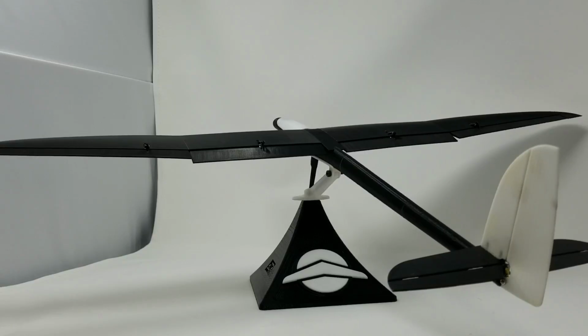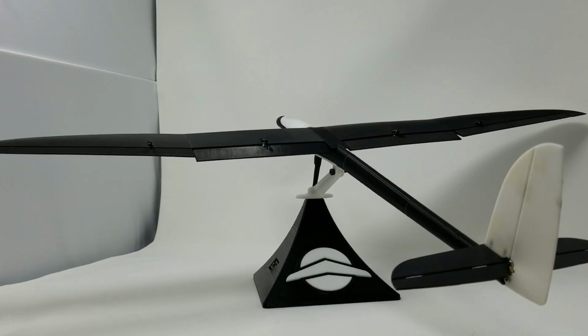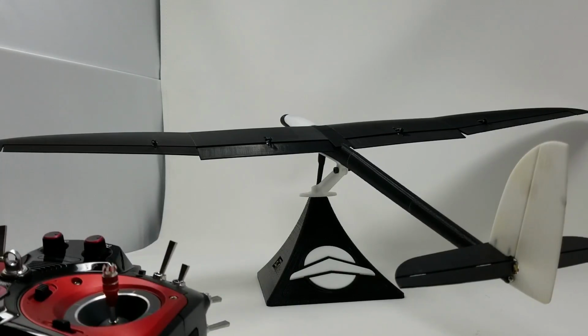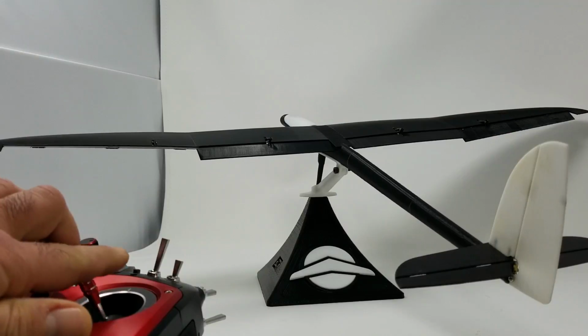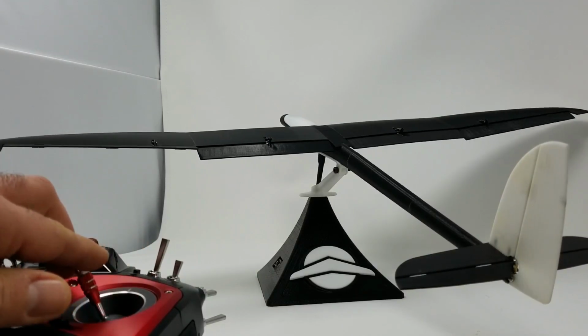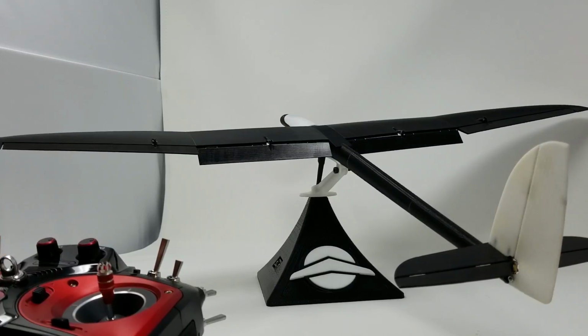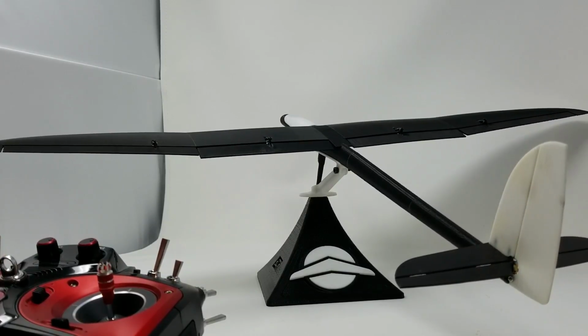Okay, I've bound the radio to the model, and now we can get into some of the basic setup on the flight surfaces. As you can see, the ailerons are working. We have the elevator working and the rudder working, and the flaps are moving. So the first thing we'll do is get our direction of travel set.